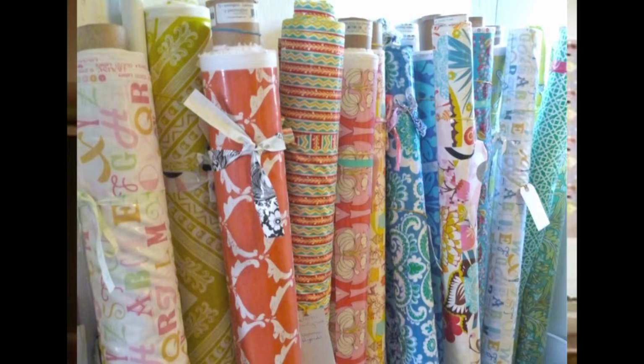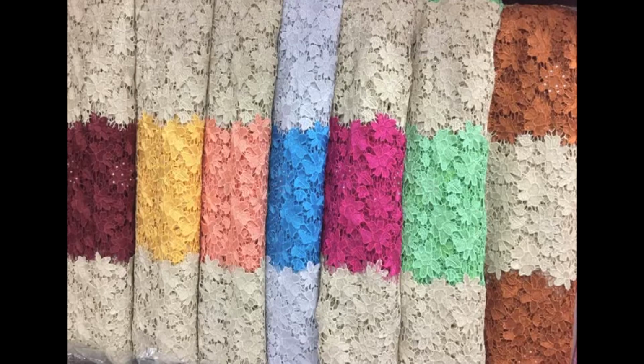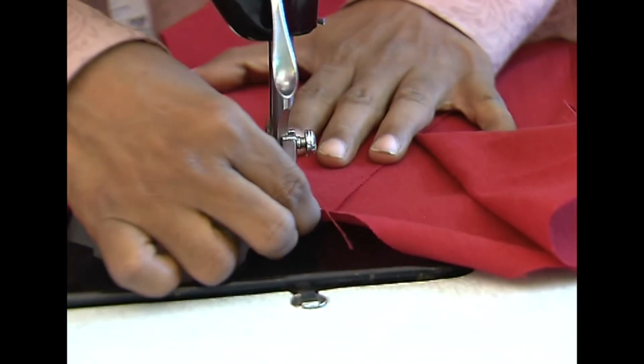A wide variety of fabrics that are available in the market today are used for making garments. Mainly fabrics such as woven, knitted, laminated or laced fabrics. These are used for making the garments. Actually, while selecting the fabric for making the garment, we have to look into some aspects, and we have to see that it is flawless.